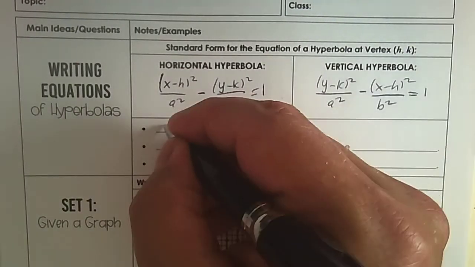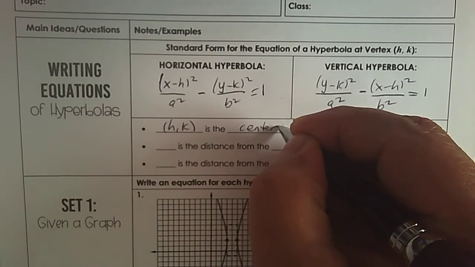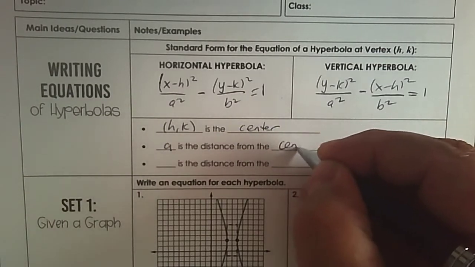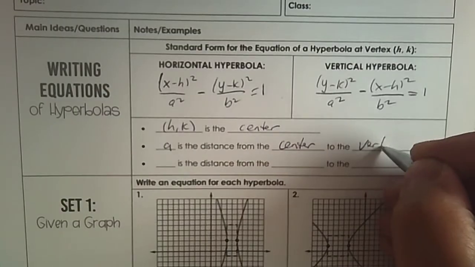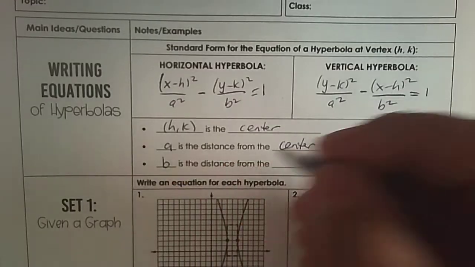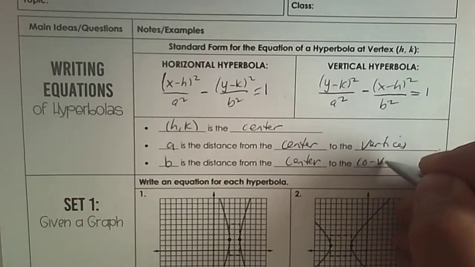So h, k is the center, where a is the distance from the center to the vertices. B is the distance from the center to the minor vertices, or the co-vertices.